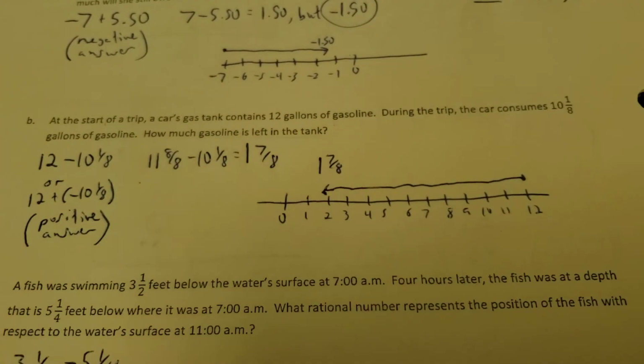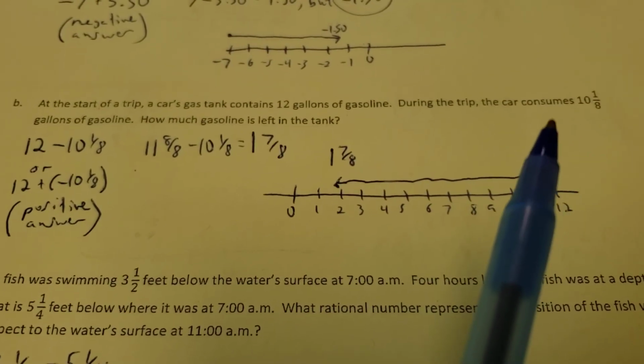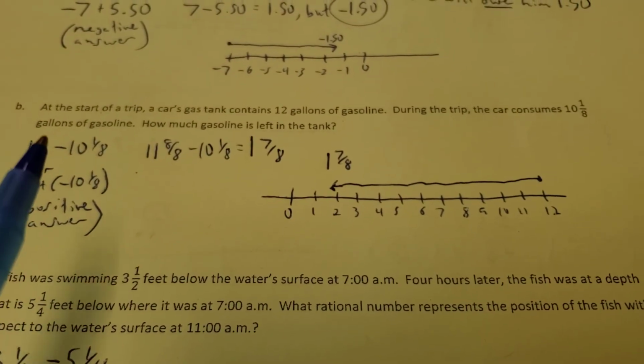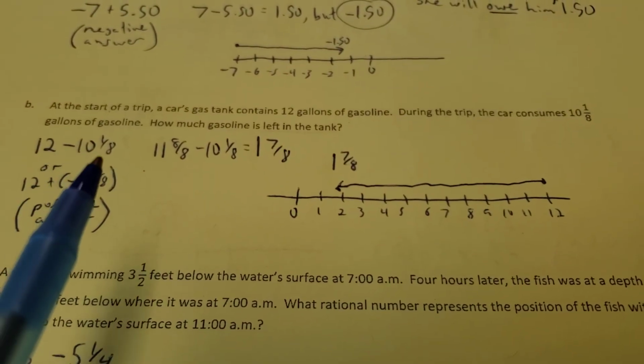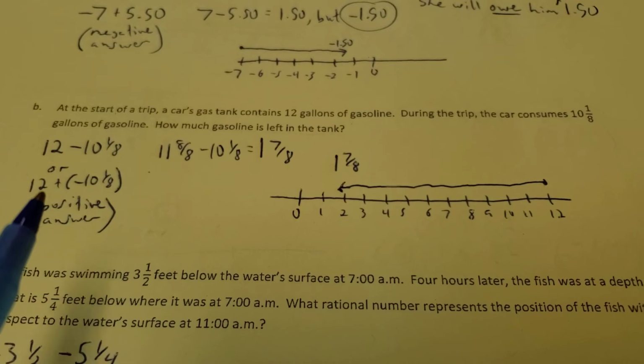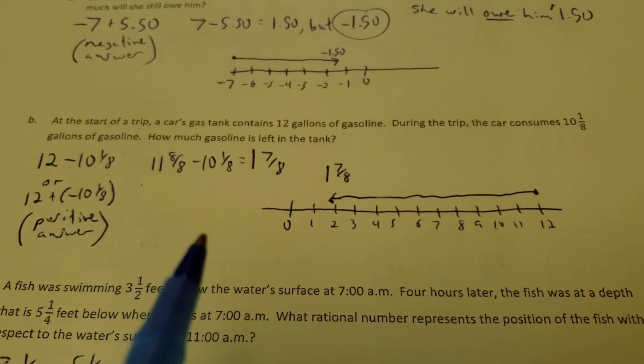B, at the start of a trip, a car's gas tank contains 12 gallons of gasoline. During the trip, the car consumes 10 1/8 gallons of gasoline. How much gasoline is left in the tank? So we had 12, then we actually use 10 1/8. We could turn it adding the opposite, but then it's going to take us right back to a subtraction problem again.